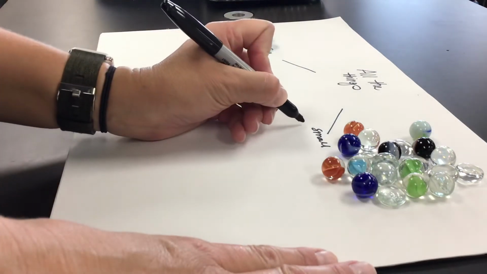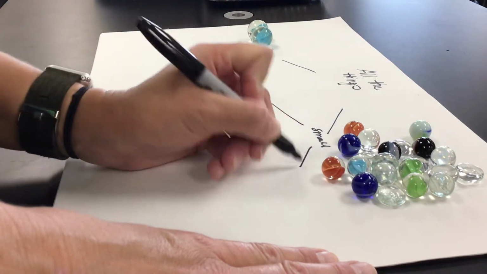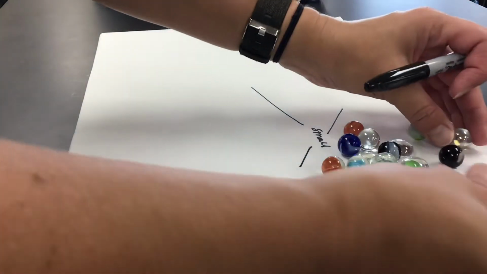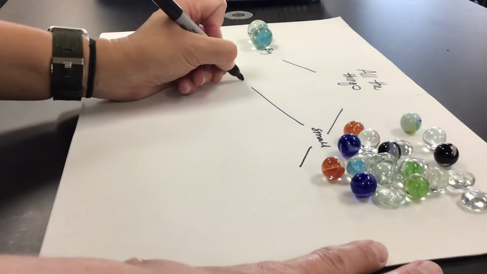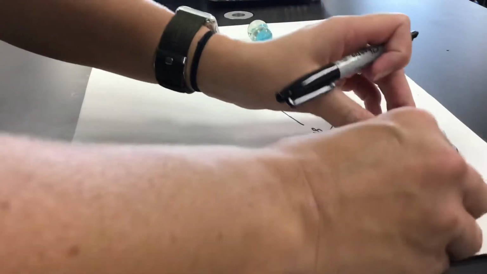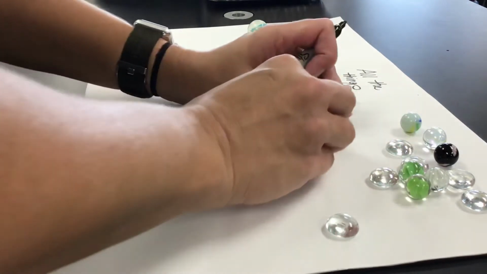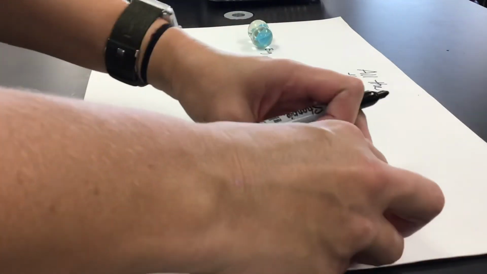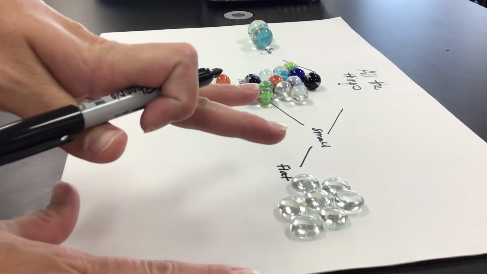I need to come up with a characteristic that sorts them into two piles. I'm going to say flat and round because some of them are very flat and some of them are round, the ones that are trying to roll away from me. Okay, so flat and round. So if I take all my flat ones out and put them over here, these are now by themselves.